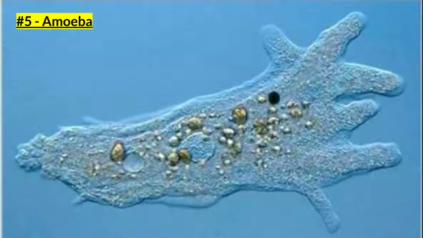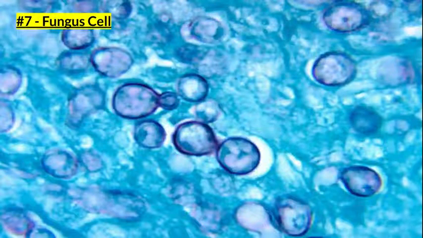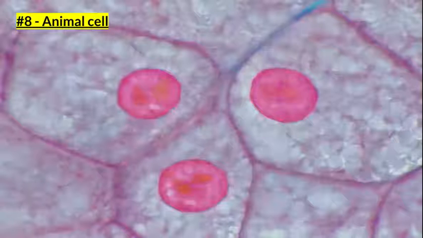amoeba. So on the amoeba, I do want to point out that it does not have a rigid structure. It has a lot of things coming out of it. Those are also actually called pseudopodia, which means false feet. It's very movable, and so that definitely tells me there's no cell wall, which means it has to be an animal cell. Algae. This is just a typical fungus cell again.